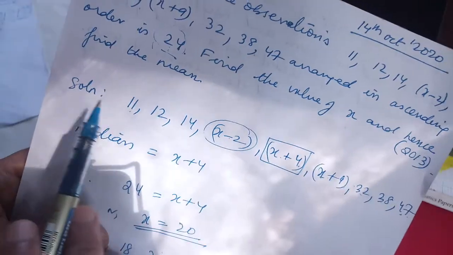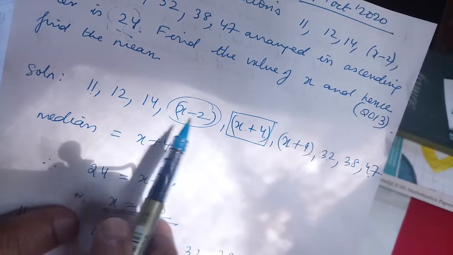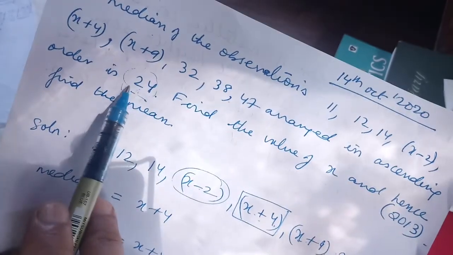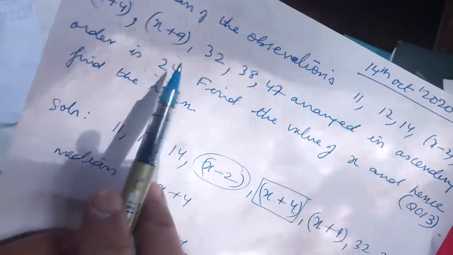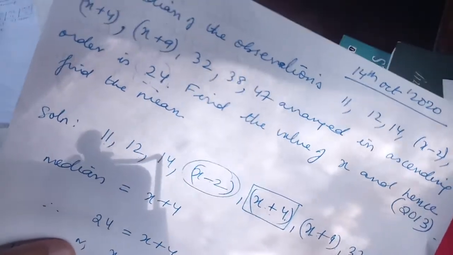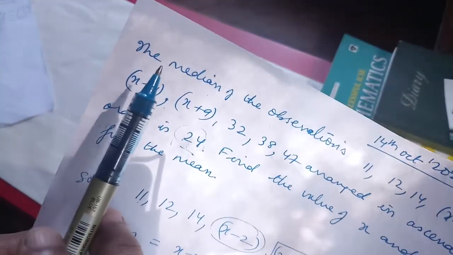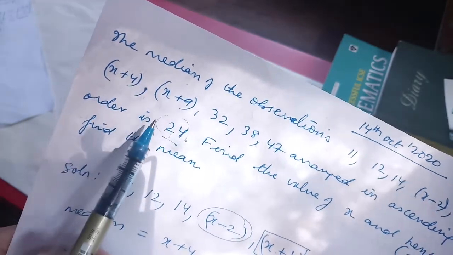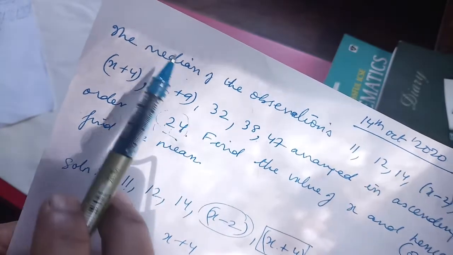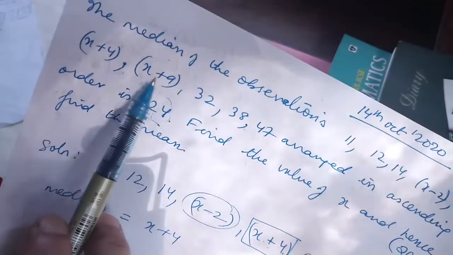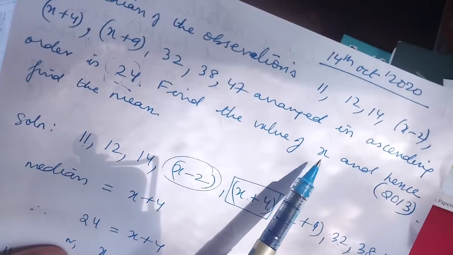See, so solution 1, 2, 3, 4, 5, 6, 7, 8, 9. It is already arranged in the ascending order. Now you must be wondering about this 24. Some of you will make the mistake and add this 24 also as an observation, but it is not. If you just read this, the median is 24. So the median is given here. This value x is not given. So first we have to find the value of x.